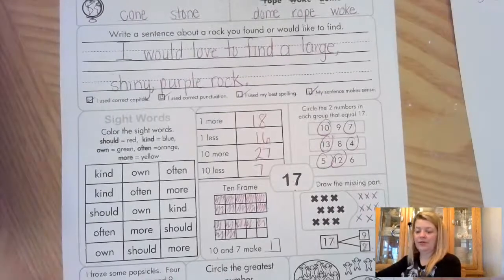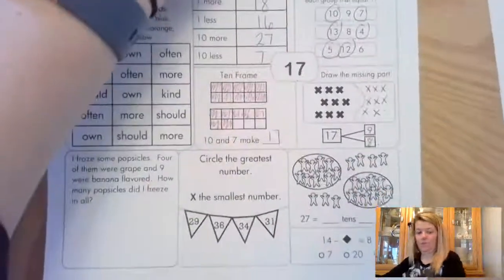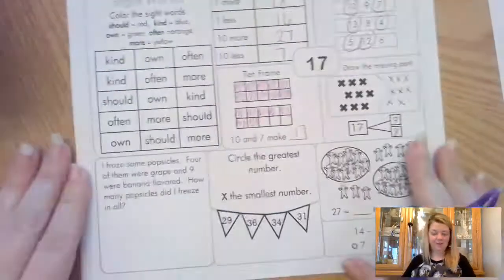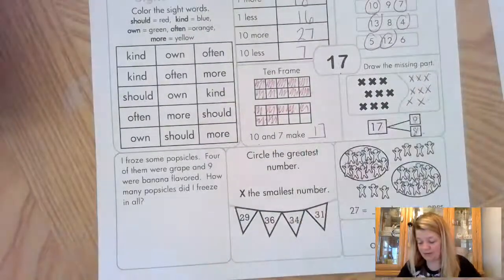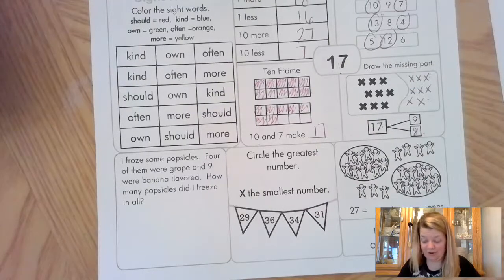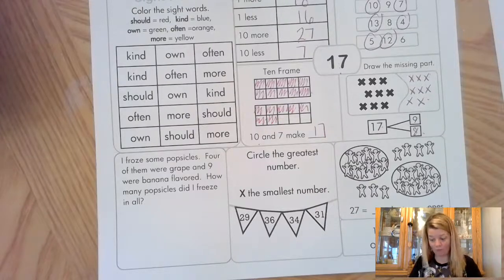Okay, we're going to go down here to our word problem that they did for us today. I froze some popsicles. 4 of them were grape and 9 were banana flavored. How many popsicles did I freeze in all?